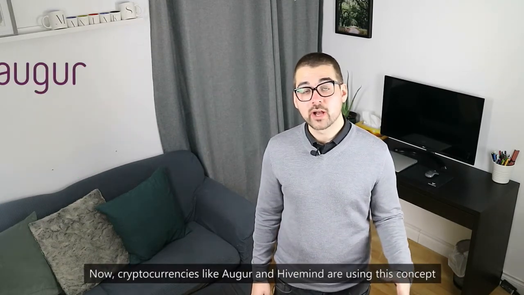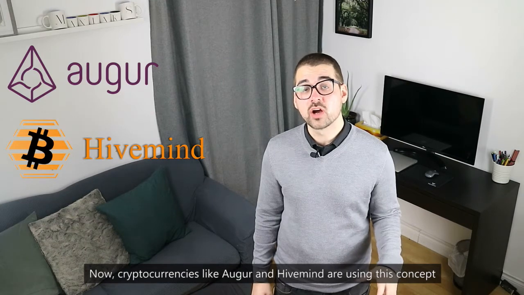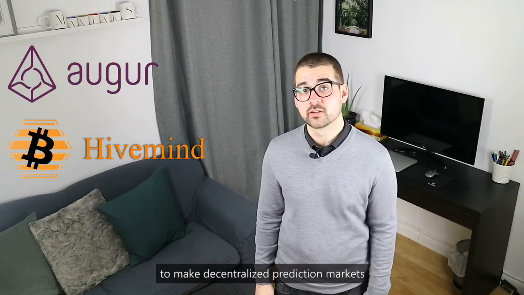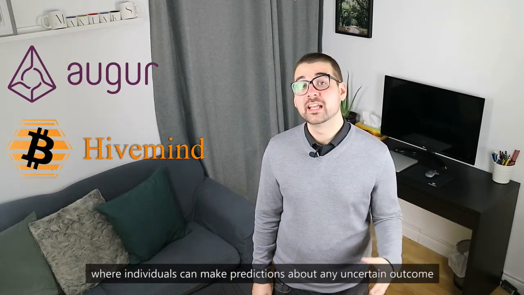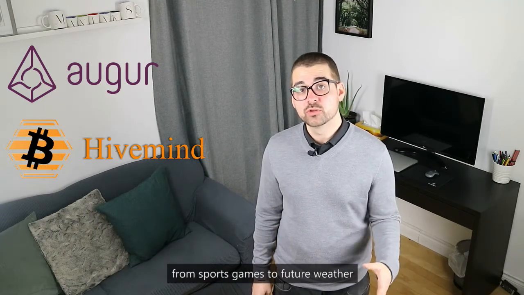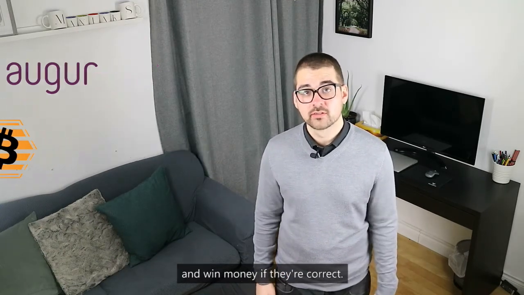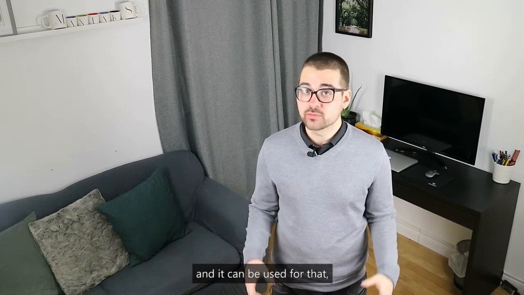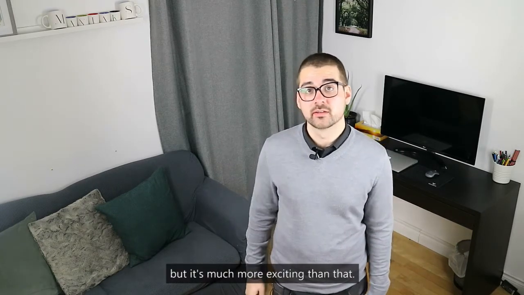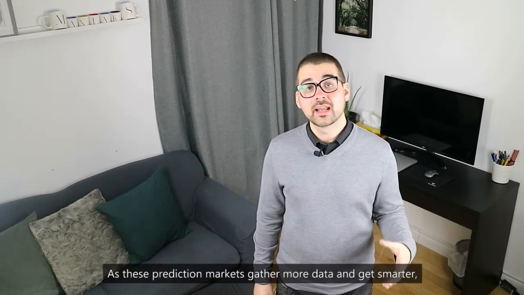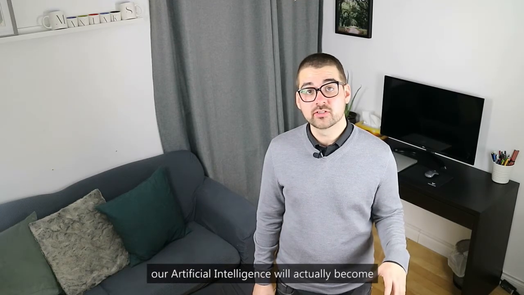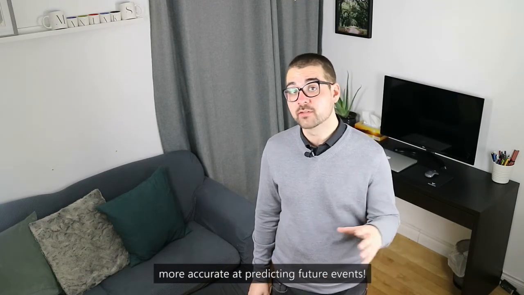Now, cryptocurrencies like Augur and HiveMind are using this concept to make decentralized prediction markets, where individuals can make predictions about any uncertain outcome, from sports games to future weather, and win money if they're correct. It might sound like gambling, and it can be used for that, but it's much more exciting than that. As these prediction markets gather more data and get smarter, our artificial intelligence will actually become more accurate at predicting future events.